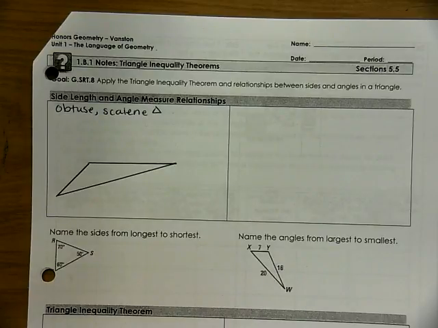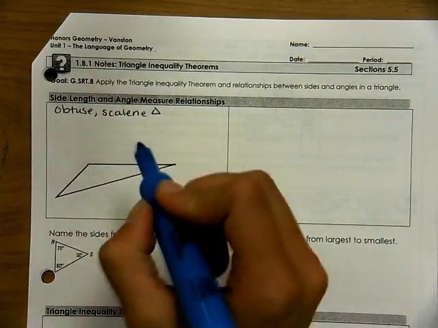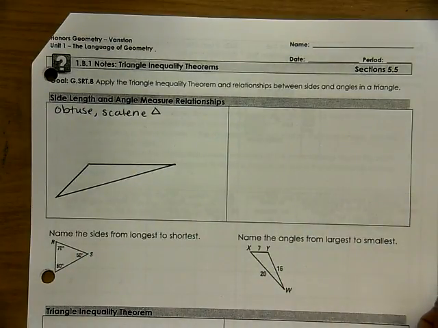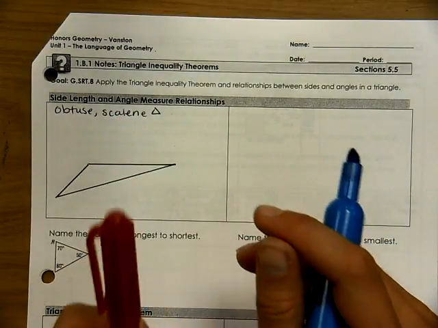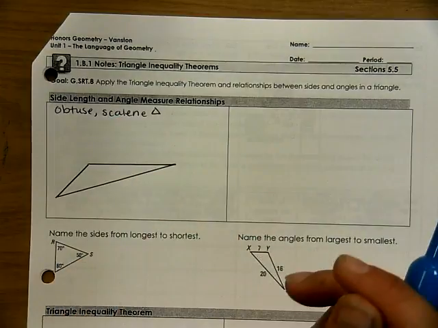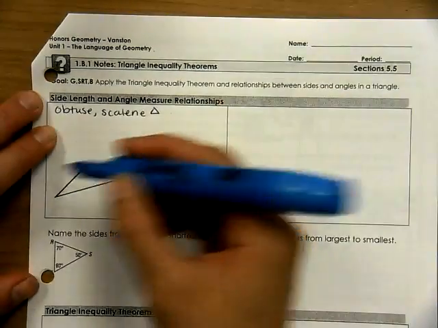scalene triangle. What I'd like you to do now is, with a highlighter, highlight the longest side and use a little bloop to denote the largest angle. And then take a different highlighter and highlight the shortest side and the shortest angle. Pause the video and do this now. Now that you've done this, I'll take a look at mine.